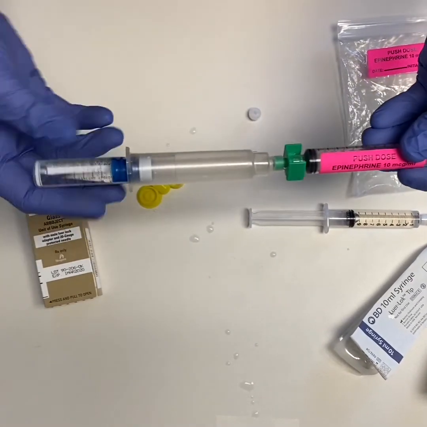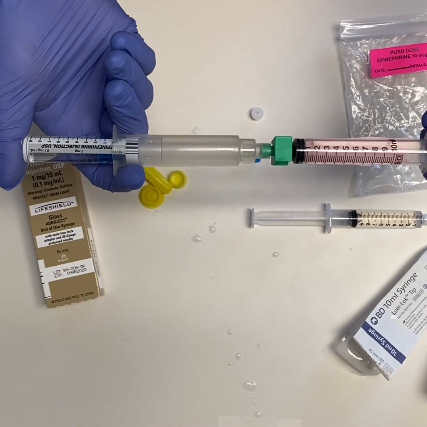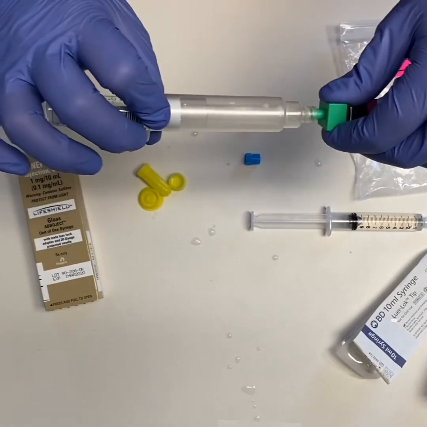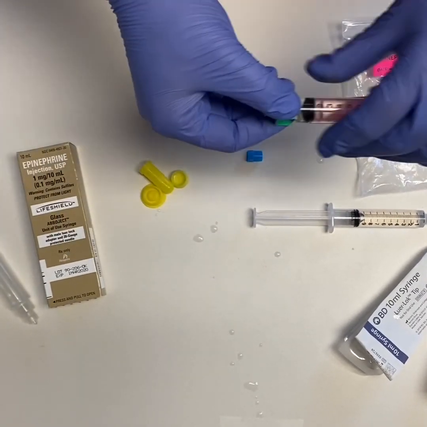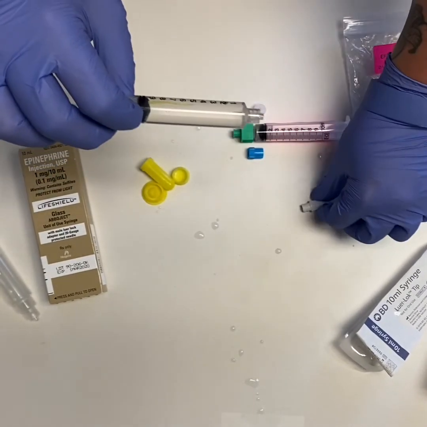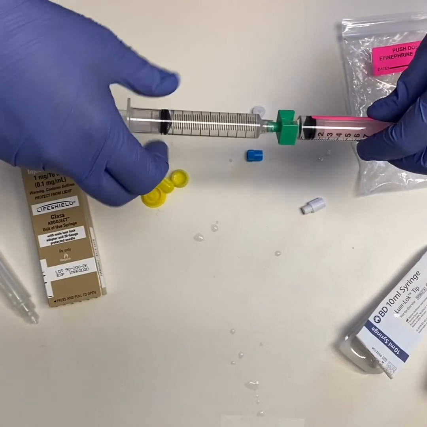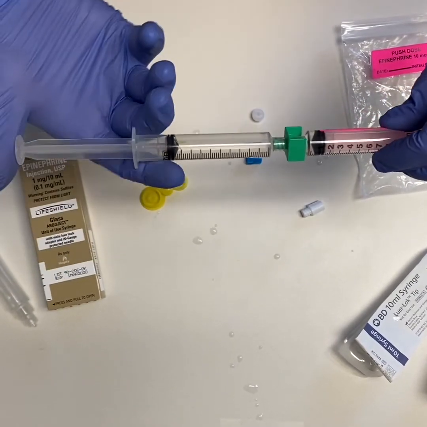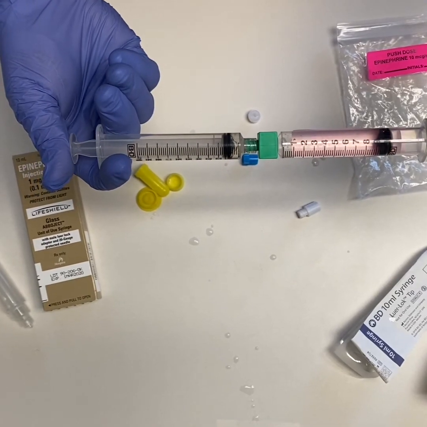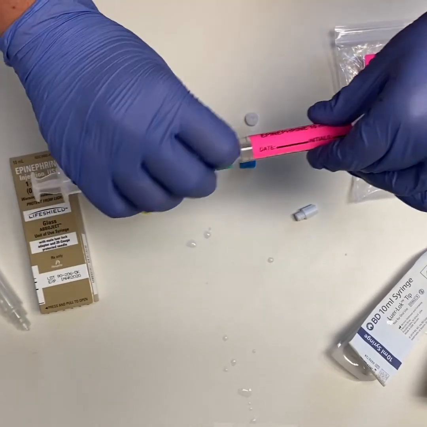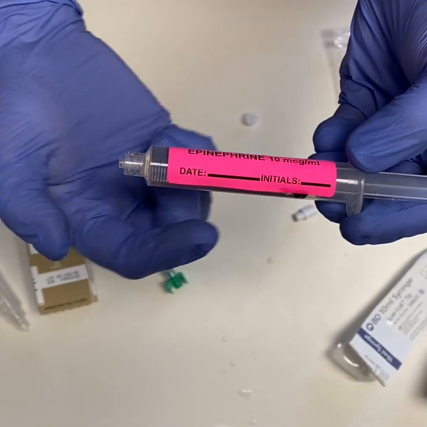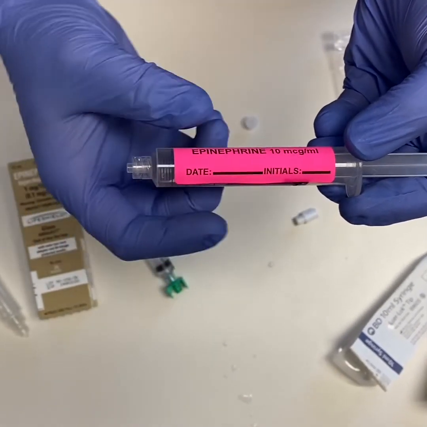After that's nice and labeled, we want to go ahead and draw up 1 mL of Epi into that 10 cc syringe, and then discard your Epi to the side. Next, we are going to grab our saline flush, open it up, and then hook it onto the other side of that 2-way connector, and we're going to draw up 9 mLs of saline into that 10 cc syringe. So that gives us 1 mL of Epi and 9 mLs of saline, and that constitutes our Push Dose Epi for 10 micrograms per 1 mL. Please make sure you date and initial your Push Dose.